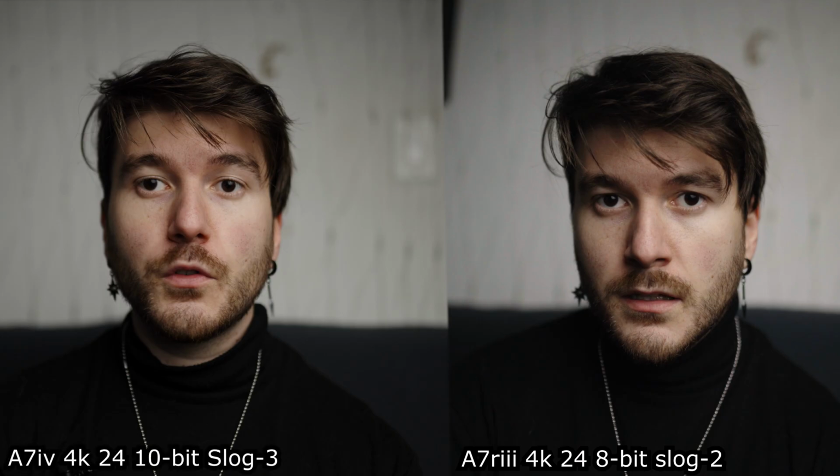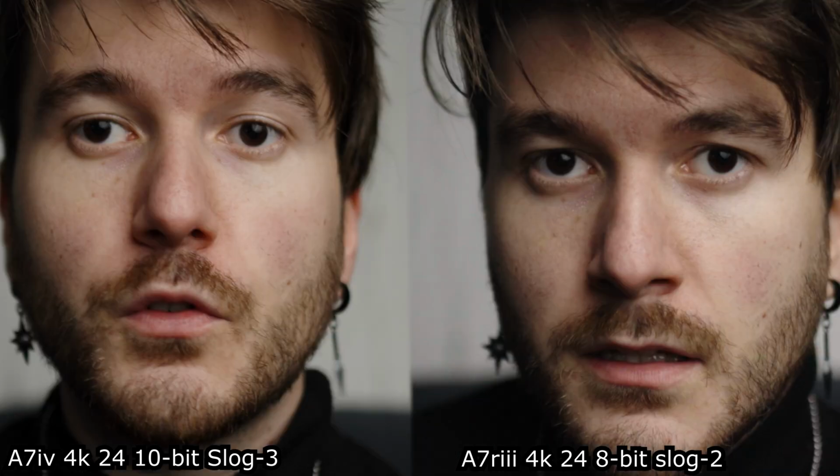Now when we compare both of these cameras in a studio setting, you can see that both of these images look actually great. We're shooting both of them at base ISO in 4K 24 frames per second, and even when we zoom in, you can see that both of them are very sharp images. They're pretty much identical. I would say the A7R3 might actually be a tiny bit sharper because I believe it downsamples from its 42 megapixel image, so you get a tiny bit sharper image out of it.